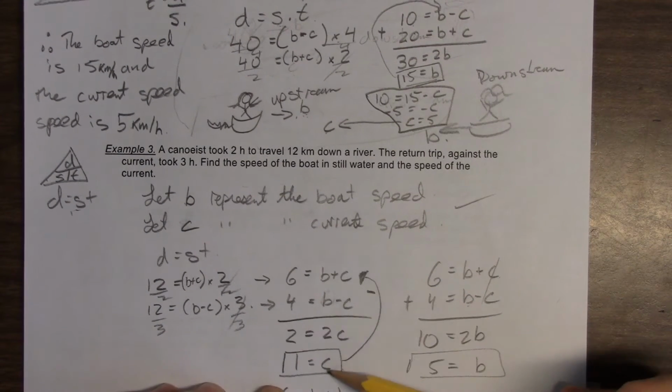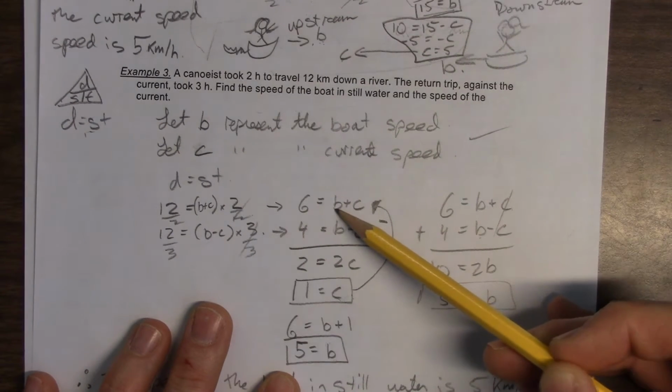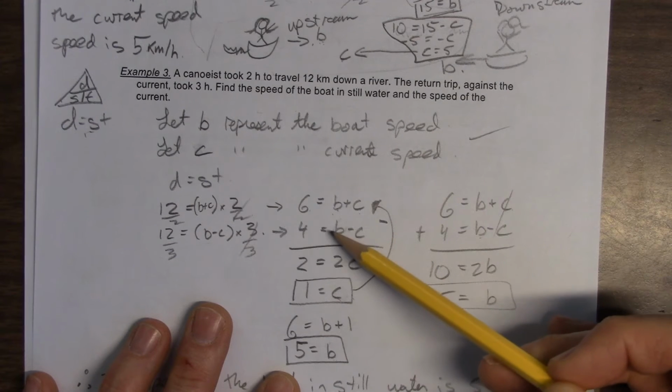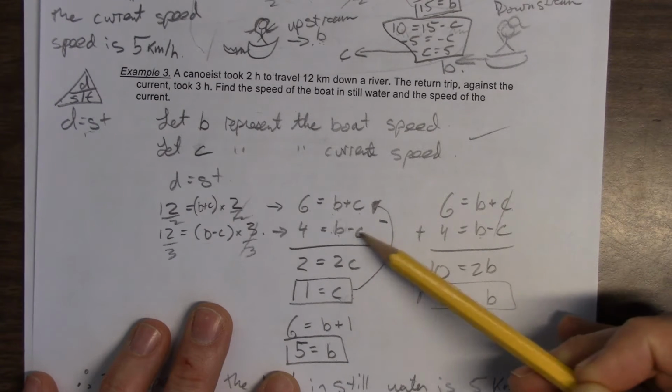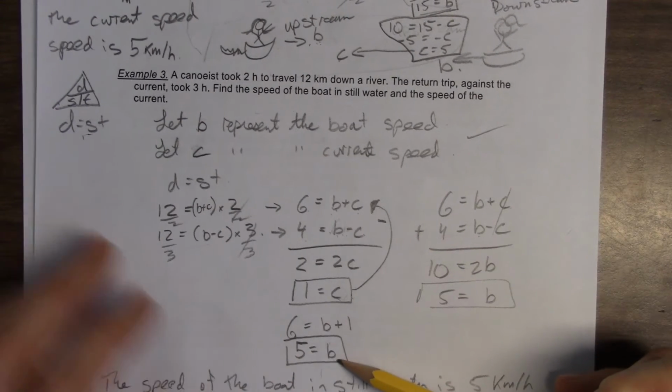Yeah, so if I have C is 1 and B is 5, I would plug in 5 here and 1 here. So I get 5 plus 1 equals 6. 6 equals 6. Here I would have 5 minus 1, which is 4. 4 equals 4. Then I would know that's correct. Okay?